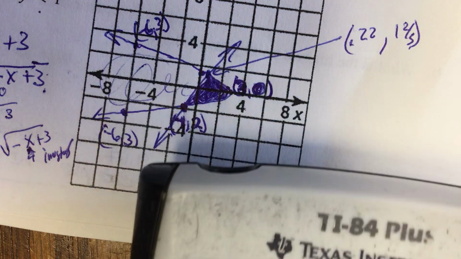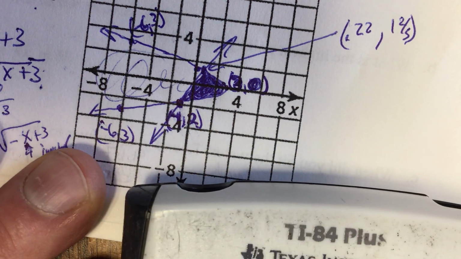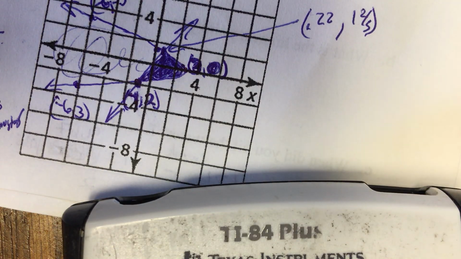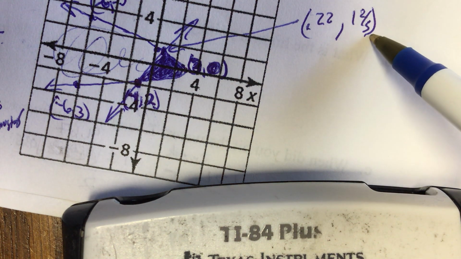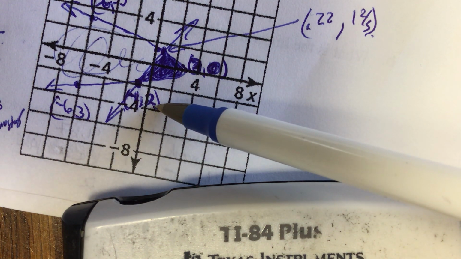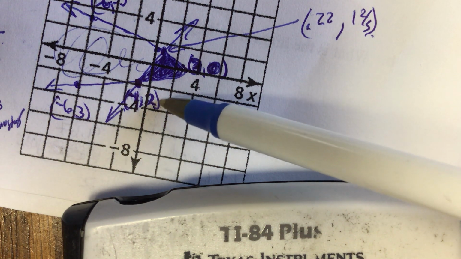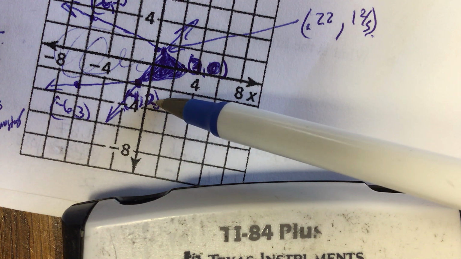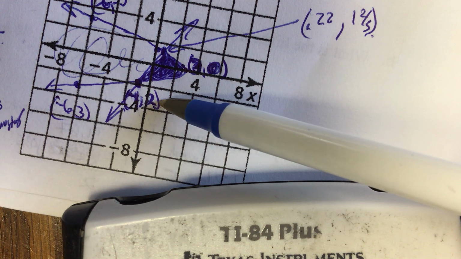So I graph this out on my graph, and you'll notice that I put that in there as 0.22 and 1 2/3. That's where those crossed. I found the other points similarly, just using calculate the intersection. Make sure you use the second equation and the third equation, or your down cursor, to do that. And that ended up at -1, 2.